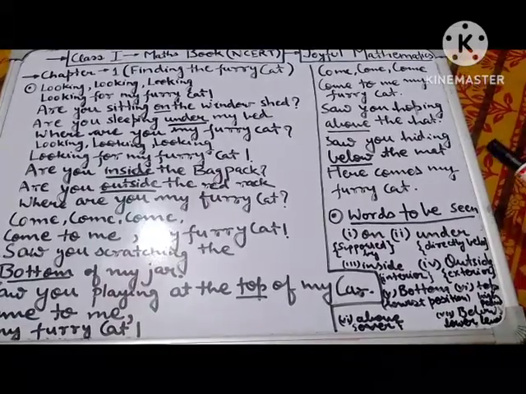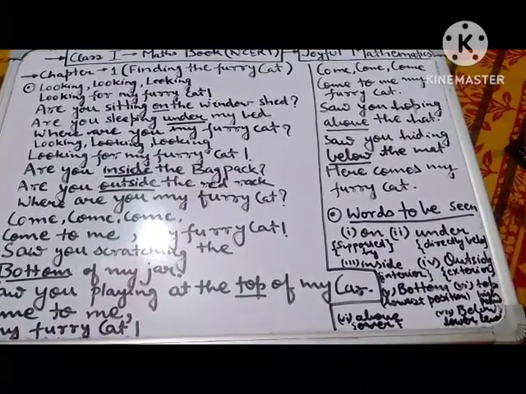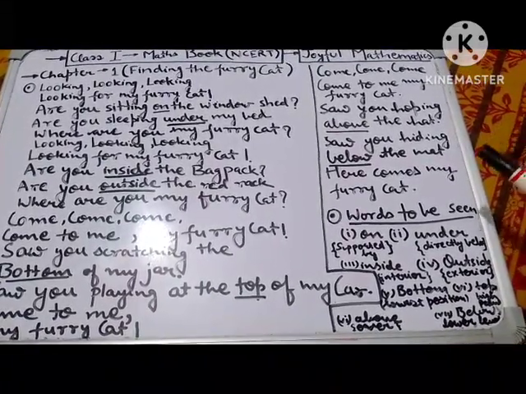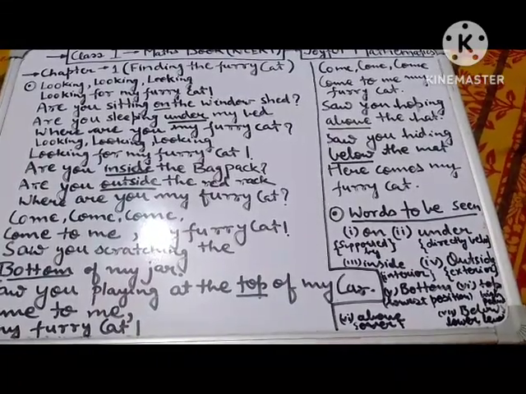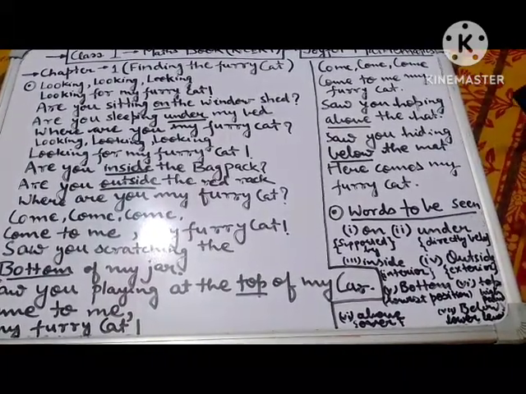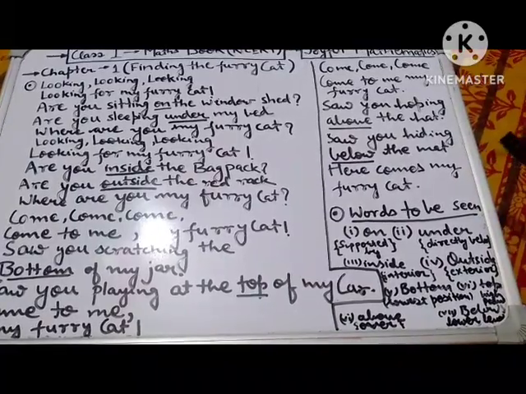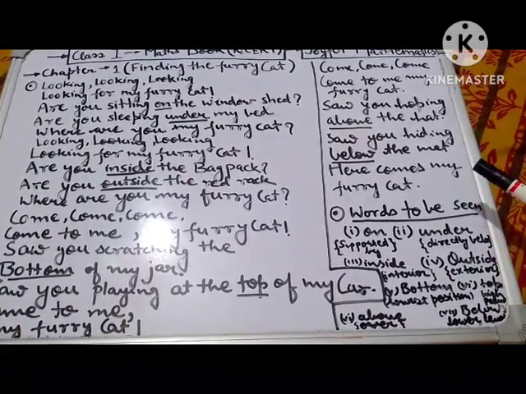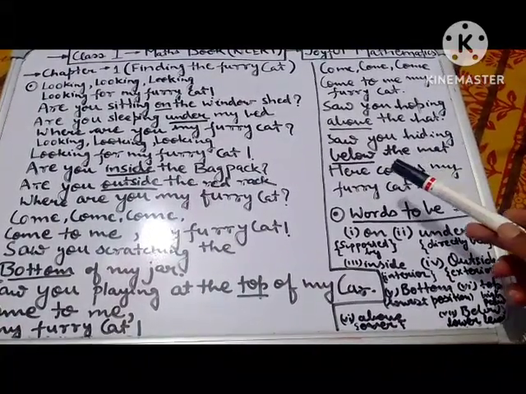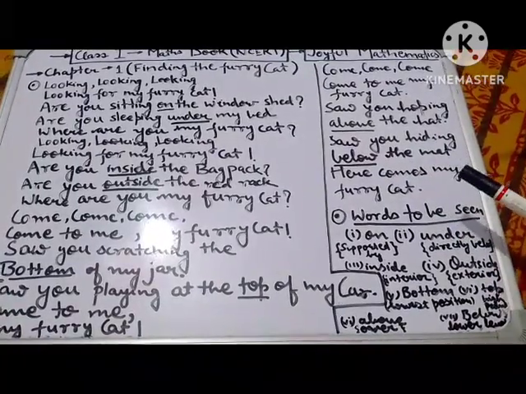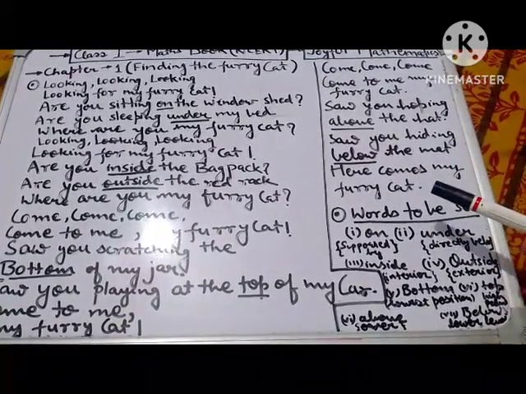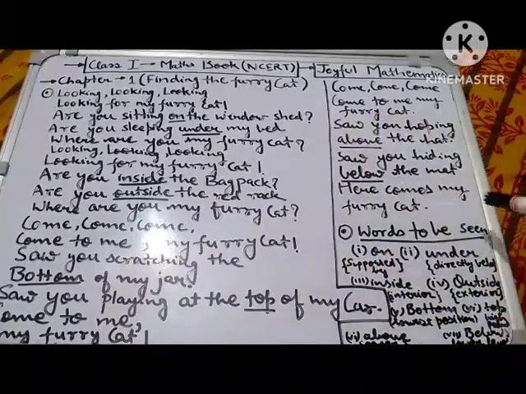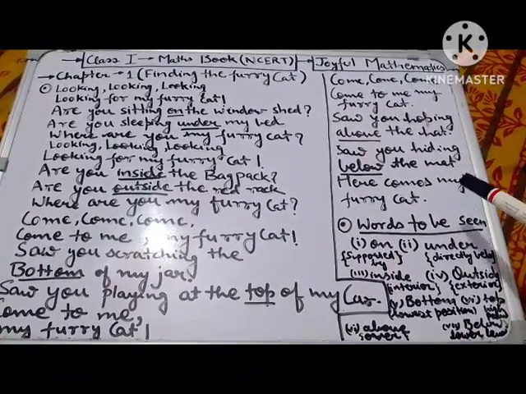Come to me, my furry cat. Saw you hopping above the hat. Here one word marked is above. Saw you hiding below the mat. So another word marked is below. Here comes my furry cat. So this was the whole poem of the first chapter.